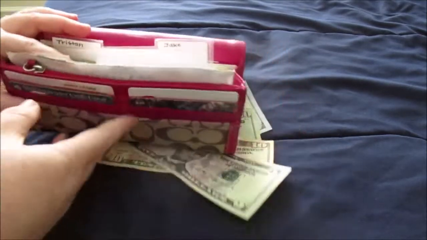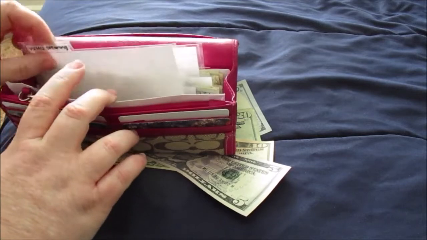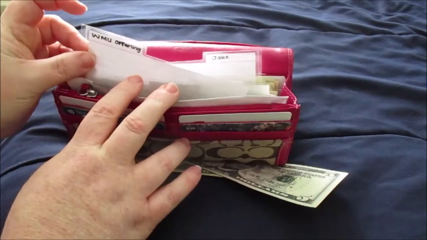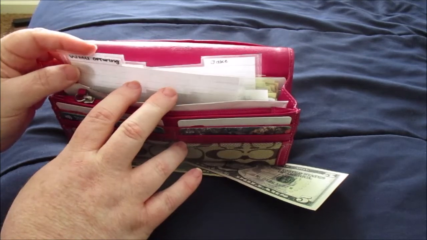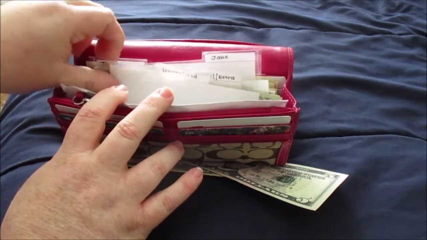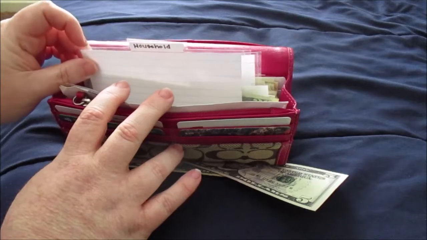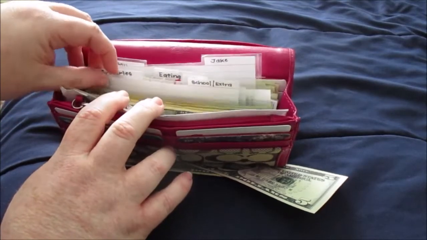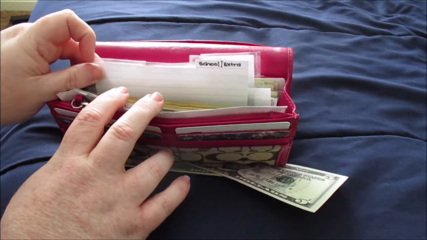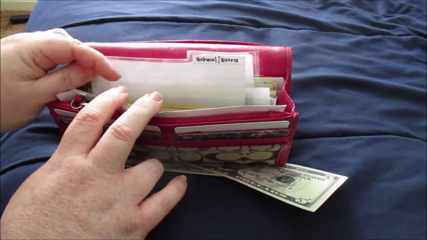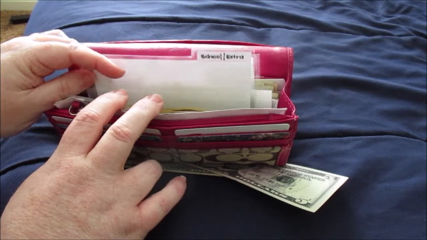The first one is WMU offering, and that is a monthly cash envelope, and that will not get stuffed this time. And even still, that's a meeting at our church, which we're not having right now. Household is next. It is a monthly cash envelope, so we don't need to put anything there. School, same thing. It is a monthly envelope, but there are no school or extracurricular activities right now.